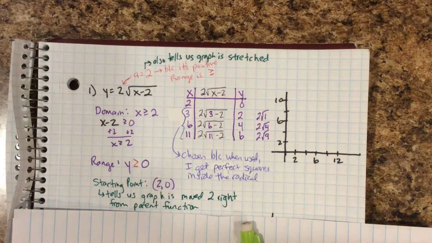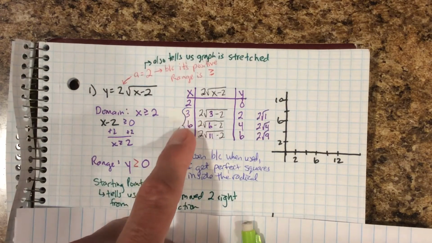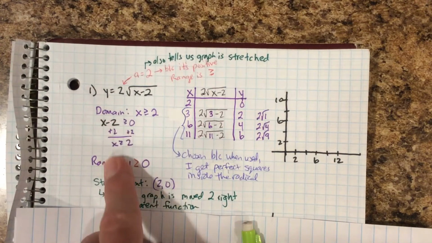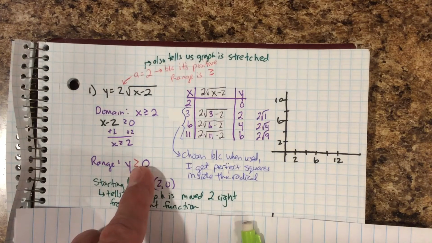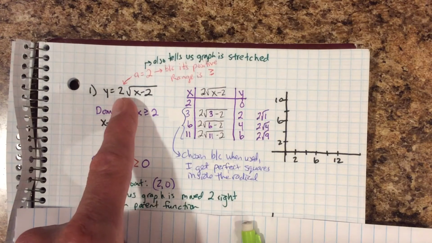Okay, so here's the example on how to make the graphs. You can use your graphing calculator. I would caution you on that because it's going to graph an output for every single integer valued input. You can see I have the domain and the range from earlier that we already found. The range we said was greater than or equal to because a was positive 2.